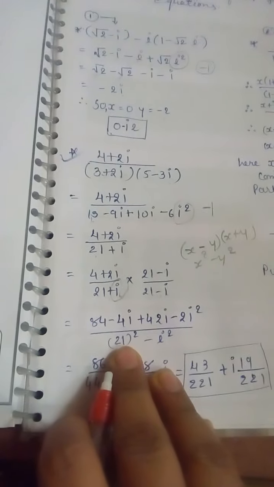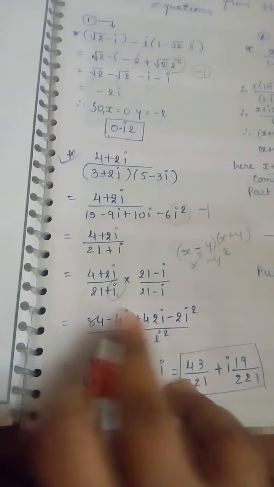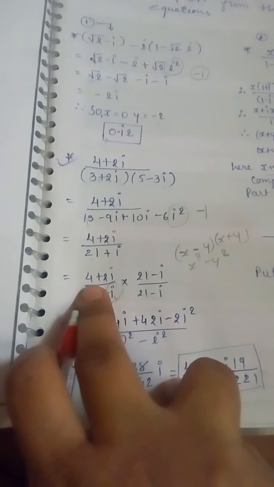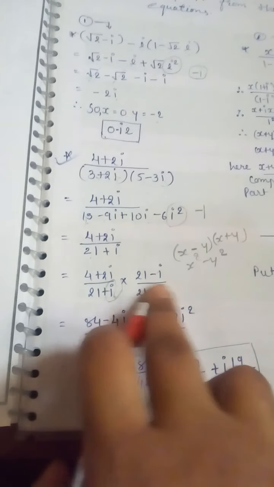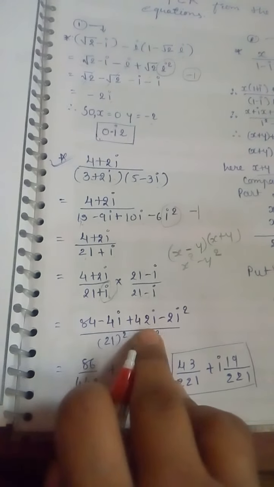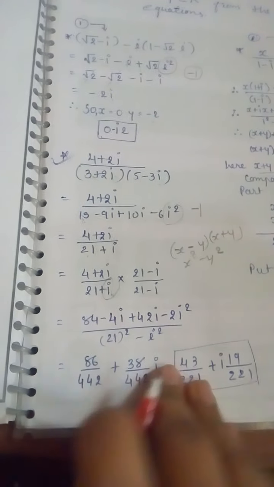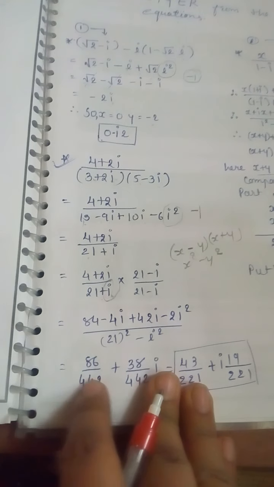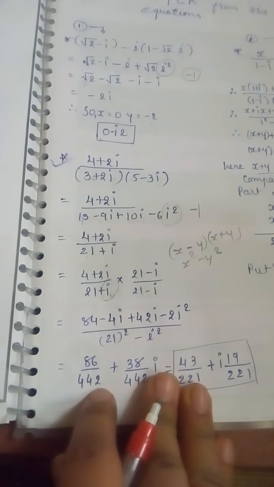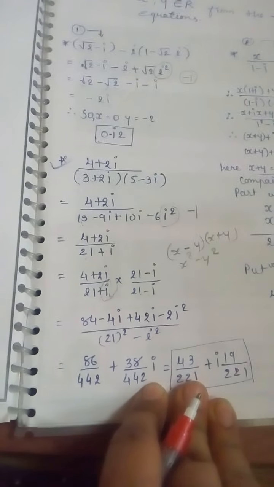So we will get 21 square minus i square, and the multiplication of 4 plus 2i and 21 minus i will be 84 minus 4i plus 42i minus 2i square. Now it will result in 86 by 442 plus 38 by 442 i.